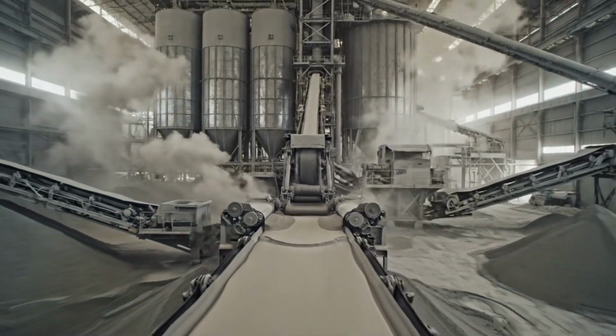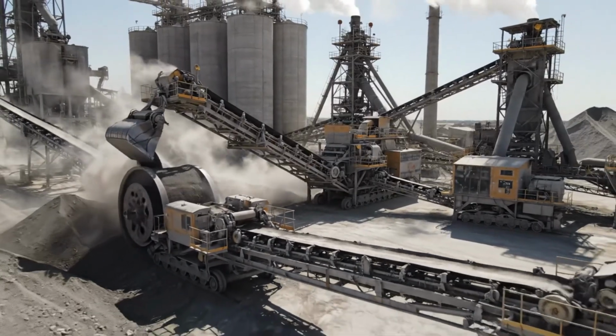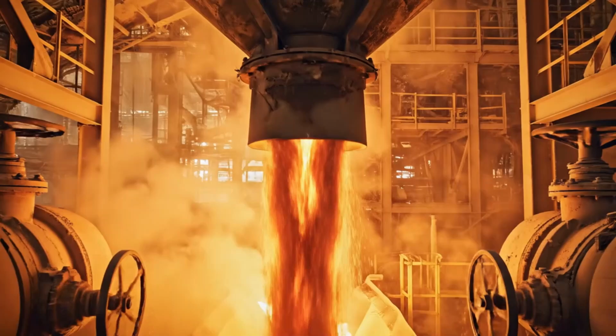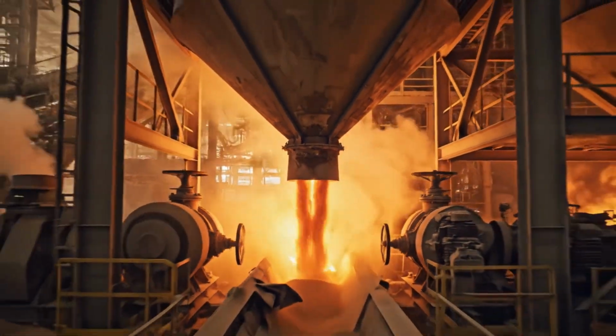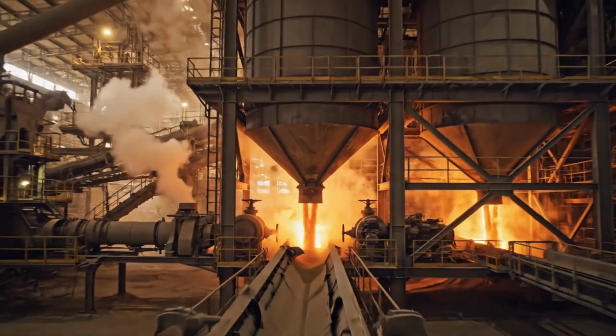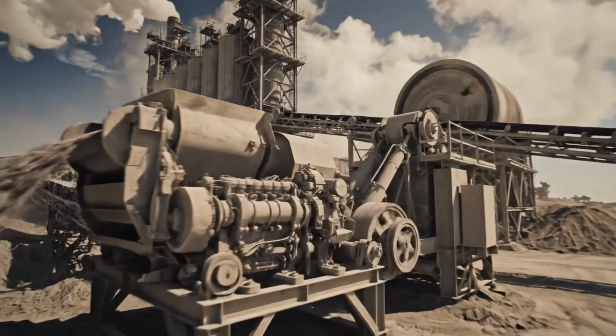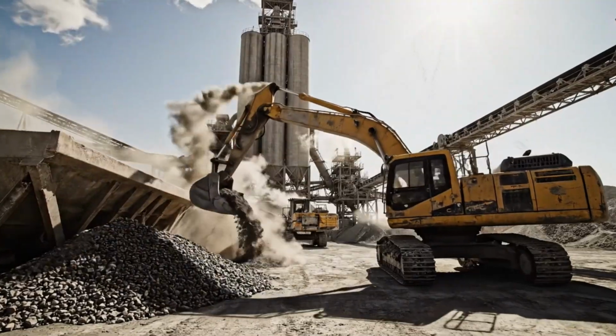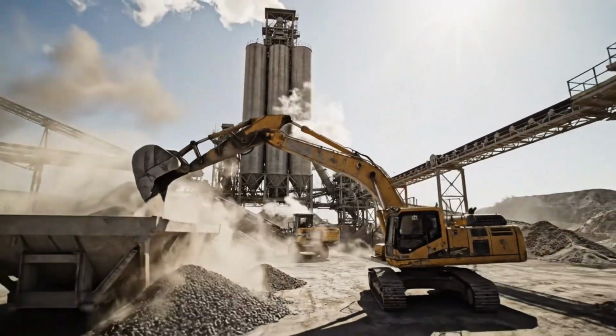During calcination, the raw material undergoes a crucial chemical reaction. At temperatures around 800 degrees Celsius, limestone releases carbon dioxide. This process transforms calcium carbonate into calcium oxide, a key step in cement formation.